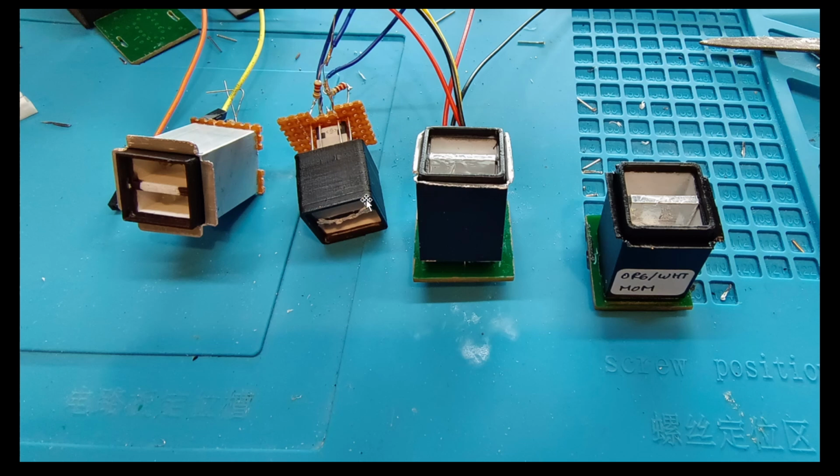So I'll show you later in the video how it works, but it's connected to the cables for the LED and for the switch. The switch uses a 2-pin cable, red and black, and the LED uses a 3-pin cable.